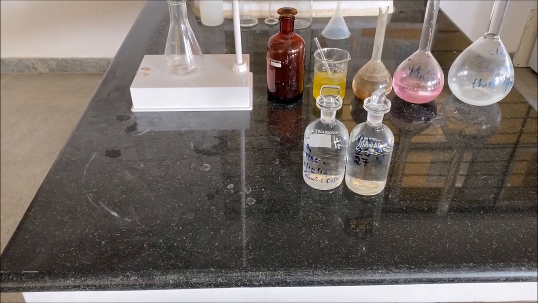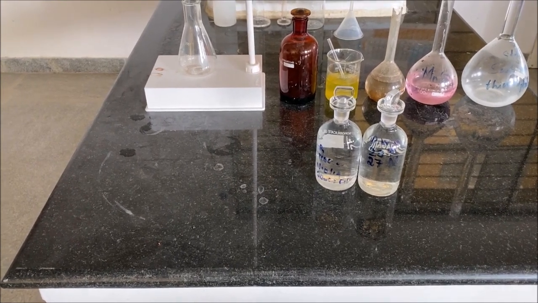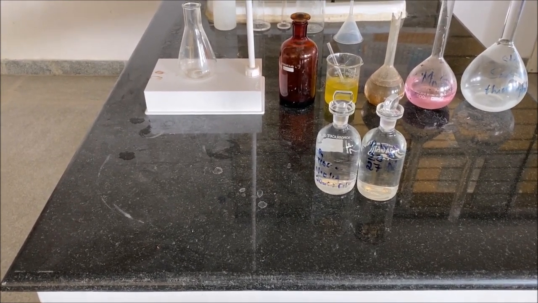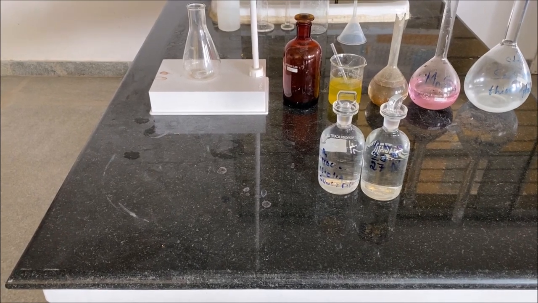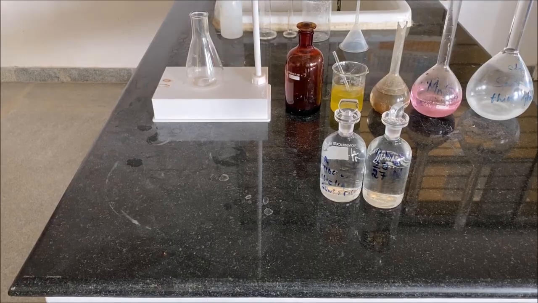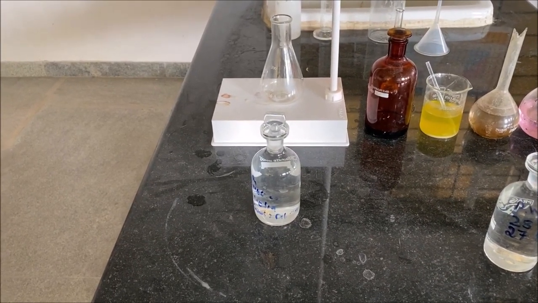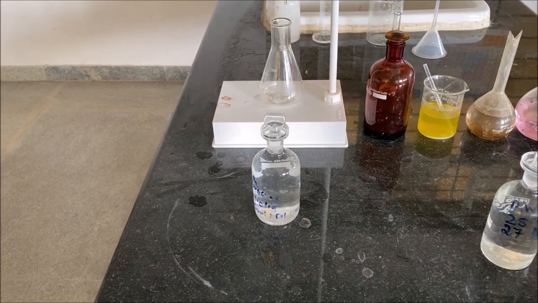The 2 BOD bottles, which were kept in the thermal chamber at a temperature of 20 degrees Celsius, are removed after 5 days, and now they are ready for titration. Now, one of the BOD bottles is considered for titration against standard sodium thiosulfate solution.